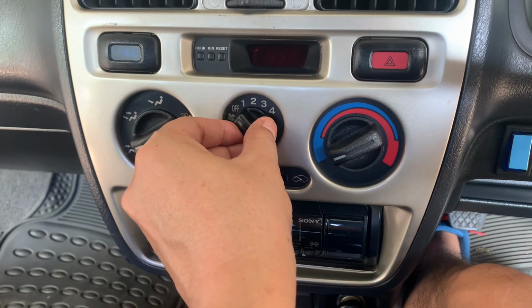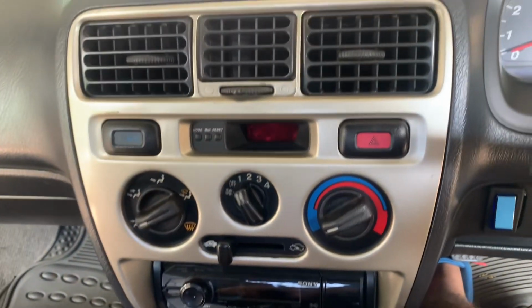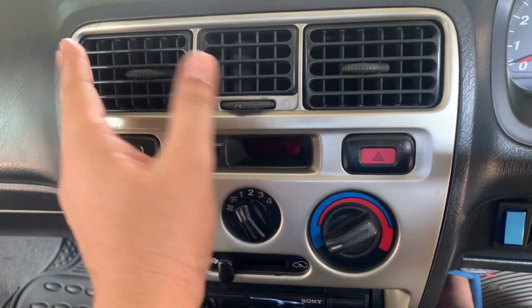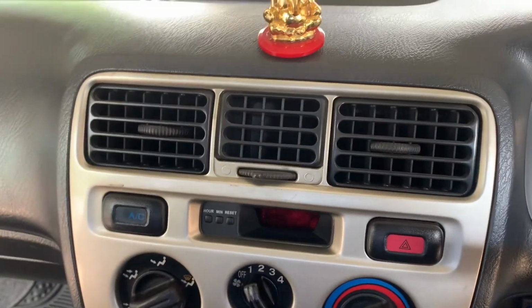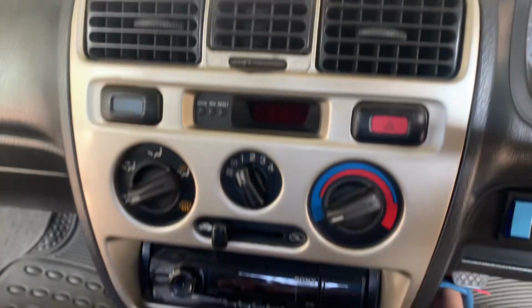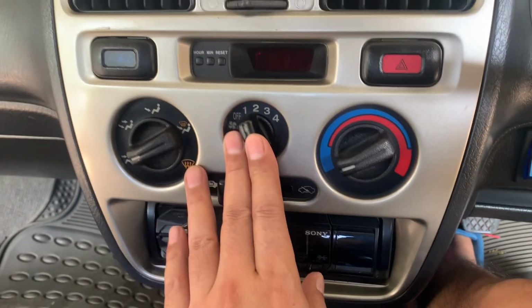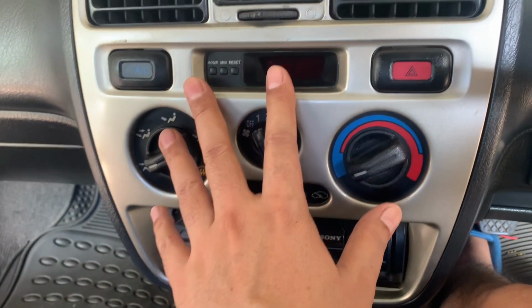So when you switch on this fan or your blower, if no air is being blown through these vents, then the most probable reason for this is the fuse. The fuse is blown. So first of all, you must check the fuse. The fuse is generally below the steering column, or it is below the glove box.